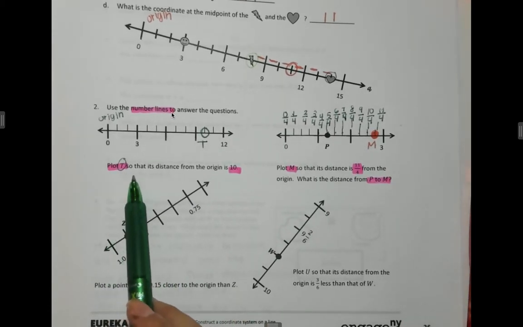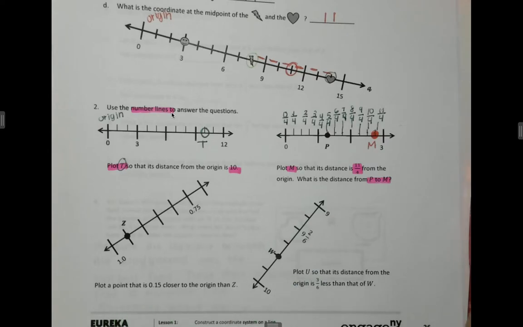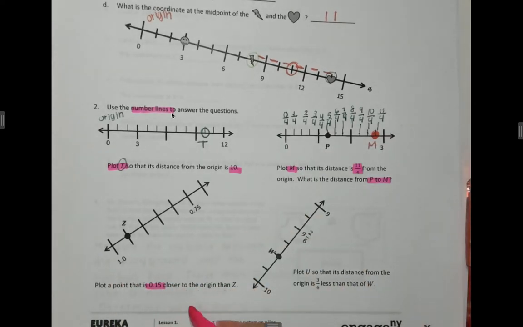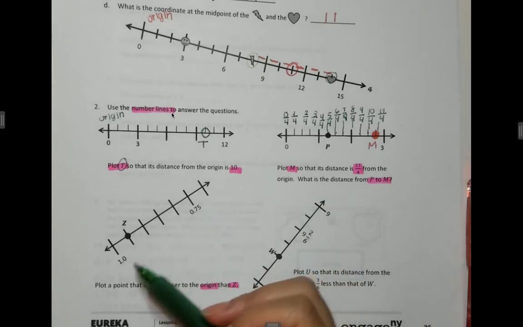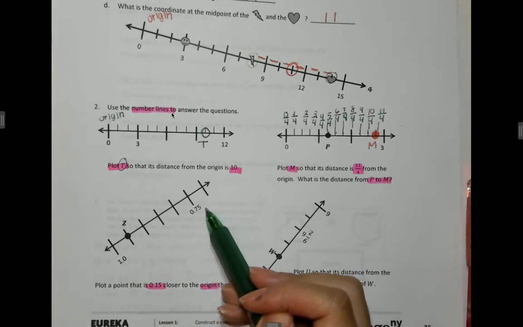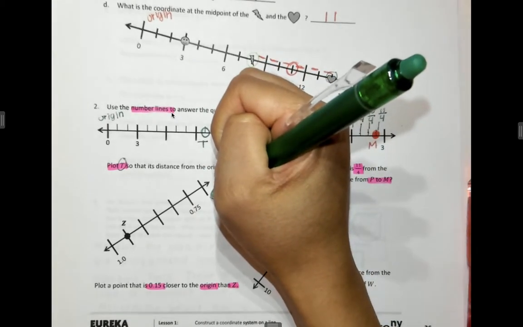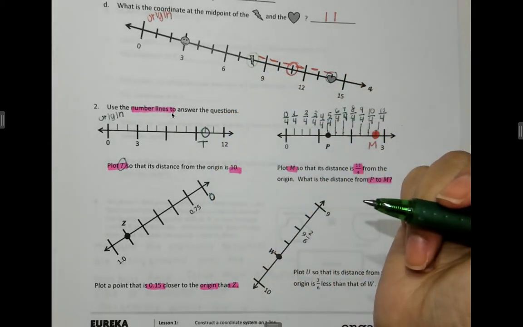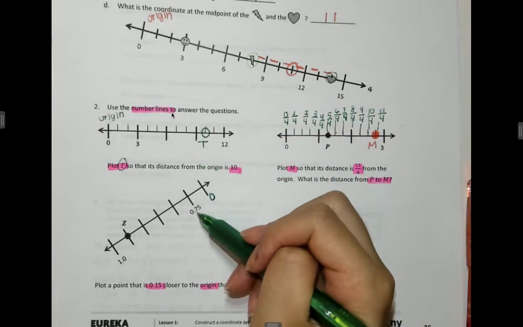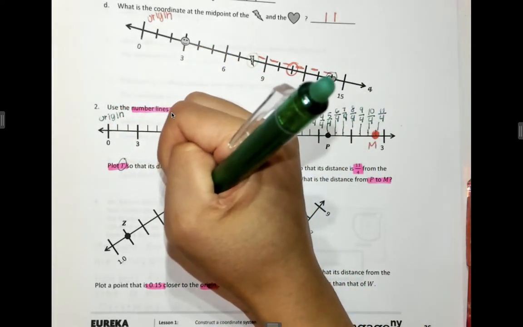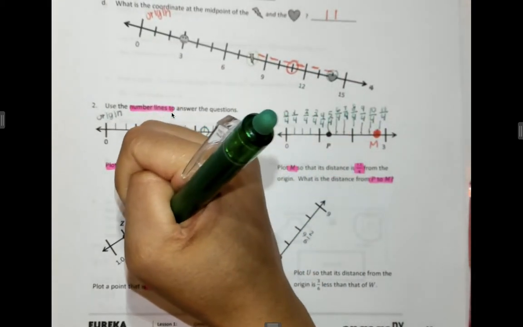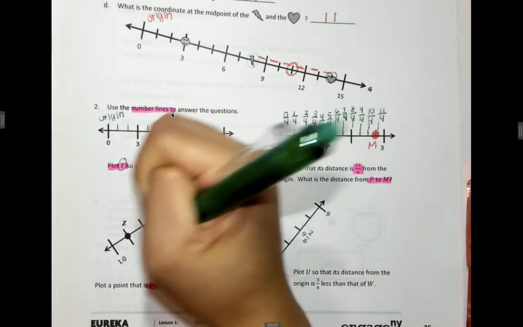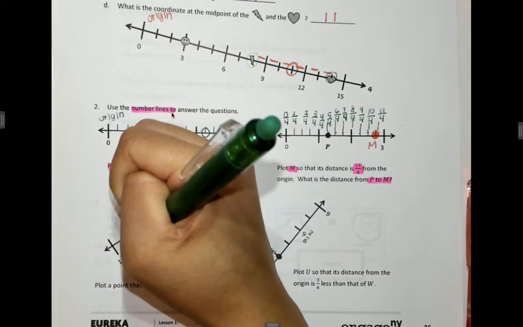Next one, plot t so that it's, oh, I read that one. Plot a point that is 0.15 closer to the origin than z. Okay, so 0.15. I'm looking at this number line right here. It starts at 1.0, and then over here are my smaller numbers. So this is actually where my 0 is, my origin. So this one is 0.75. This one is going to be 0.8. Looks like they're counting by 5s. This one is 0.85, 0.90, and 0.95.